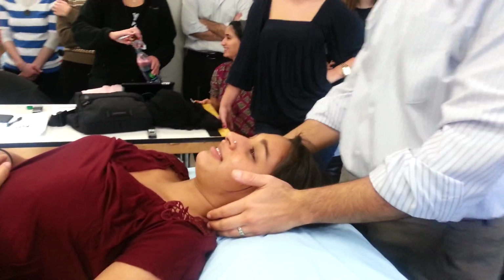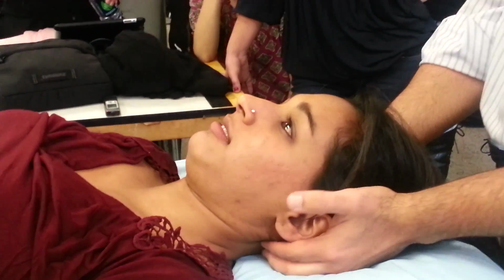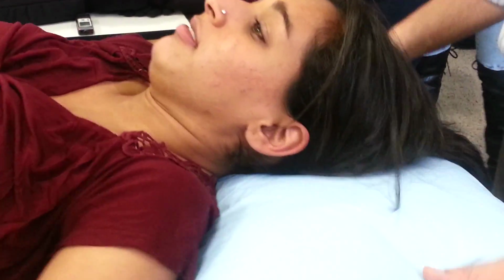Opposite to the side of side bend. So now we're bringing our attention to OA. All right, so CV is going to be OA, C1, 2. We're going to bring our attention to OA. Slide back towards me just a little bit.